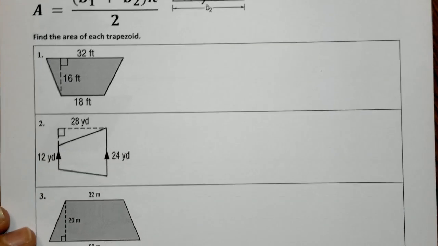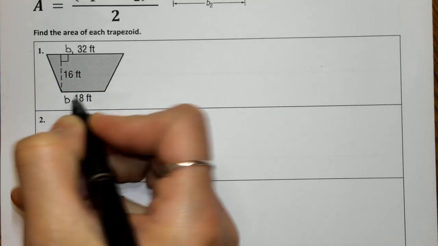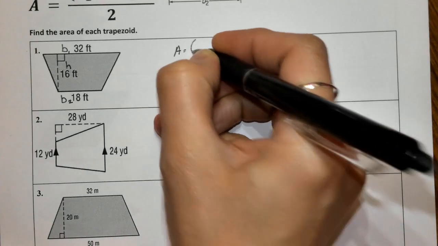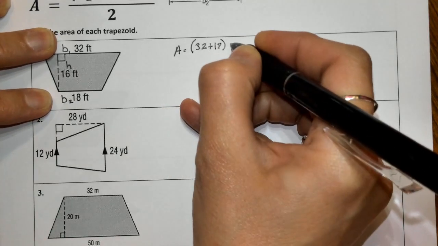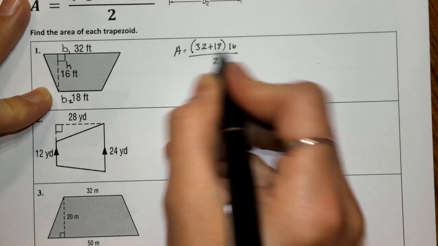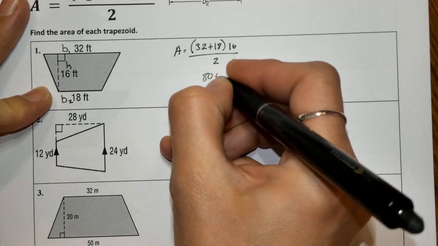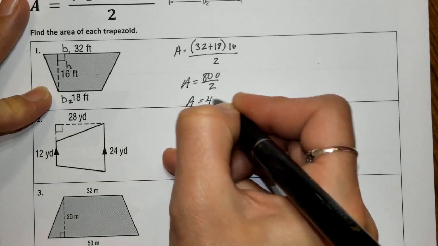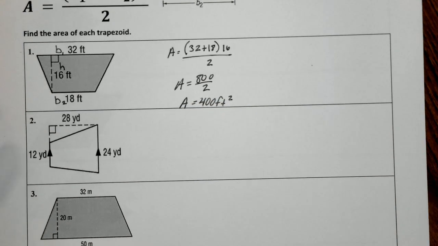So let's go ahead and start off. With number 1, when you see we've got our two bases, and then here's our height. So plugging into our formula, the two bases, 32 plus 18, outside the parentheses is going to be the height of 16, all over 2. When we complete the numerator, add the bases, multiply by 16, it'll be 800, and then we'll take half of that. So your final area will end up being 400 feet squared, remembering that our units are squared with area.